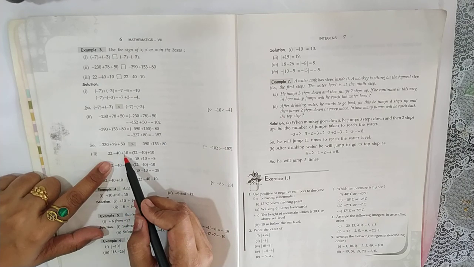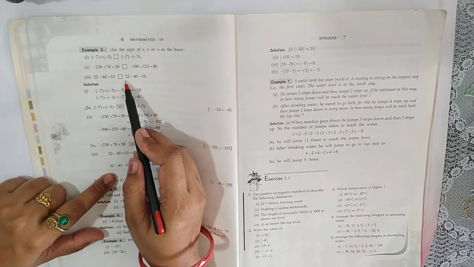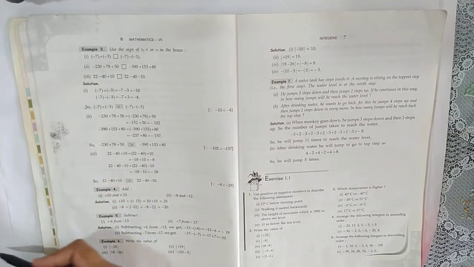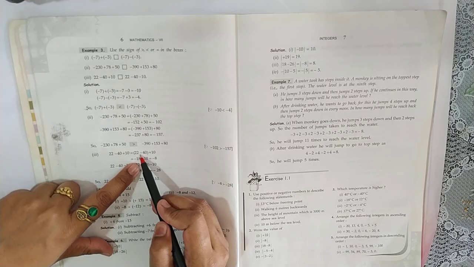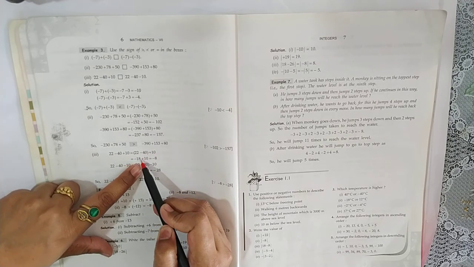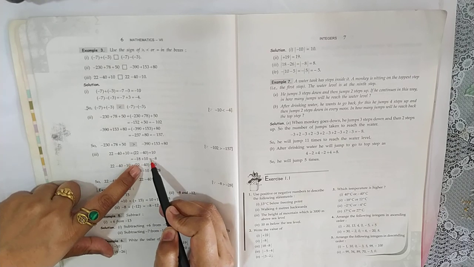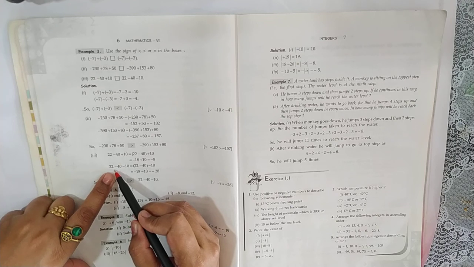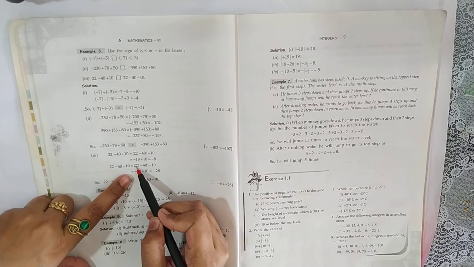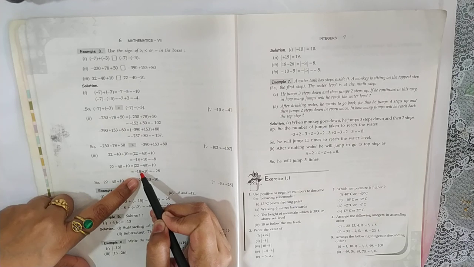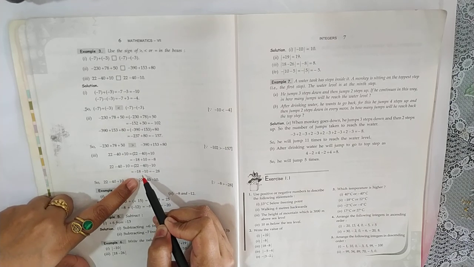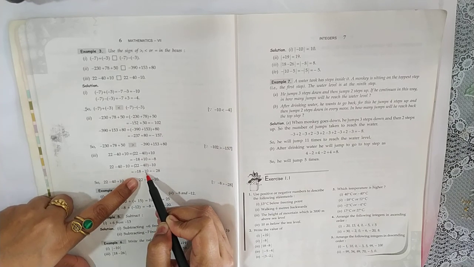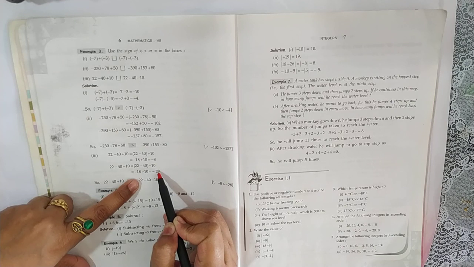22 minus 40 plus 10. Then 22 minus 40 minus 10. Okay. So we can solve this. 22 minus 40 becomes minus 18, then plus 10. So it will be minus 8. Now when we solve the right hand side, 22 minus 40 will be minus 18, then minus 10. Here both signs are the same, it means we have to add these values. So it will be minus 28.